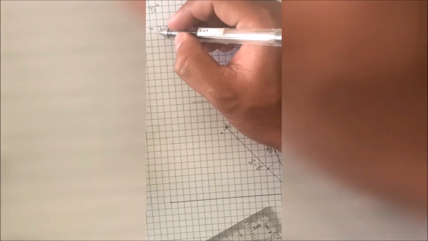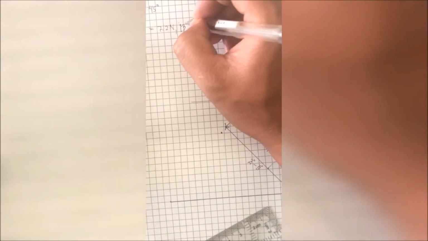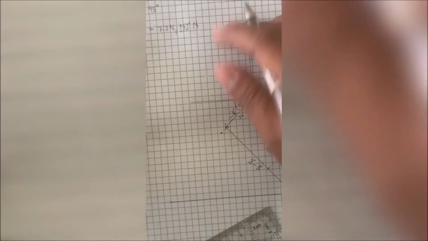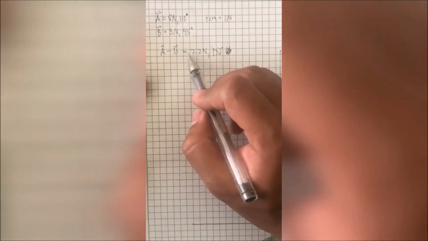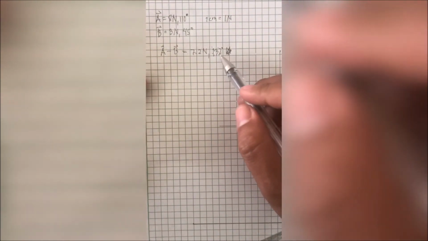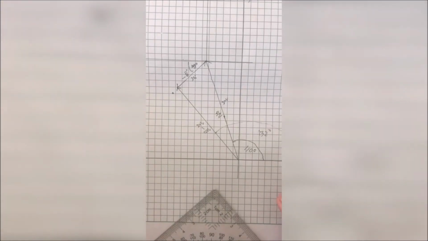Right. So vector A minus vector B is 7.2 Newton and 132 degrees from the positive x-axis.